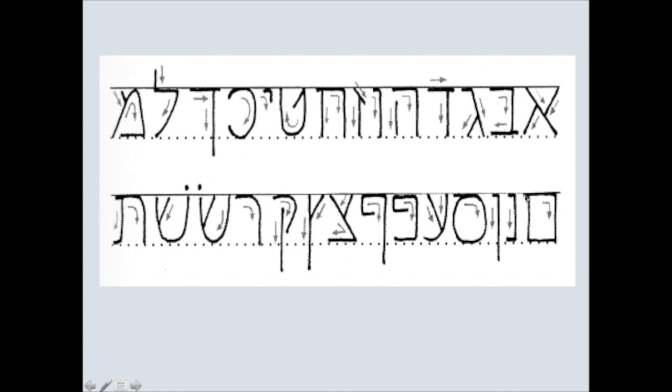The final Mem is almost like just drawing a box, but on the final stroke, it does not actually meet the horizontal on the left. Instead, there's a little extension on the side.